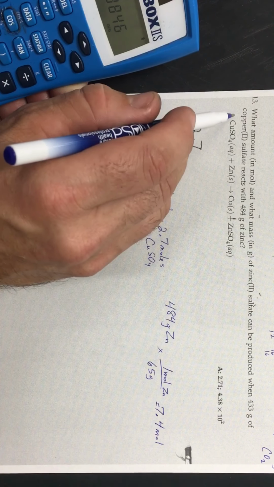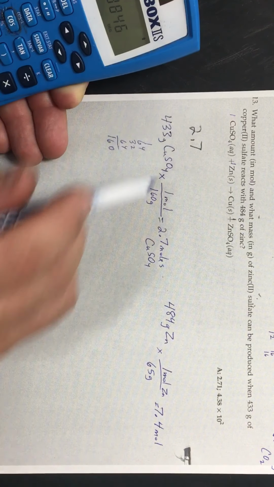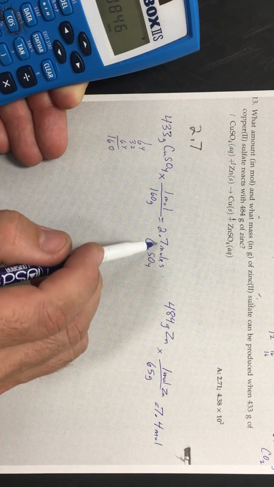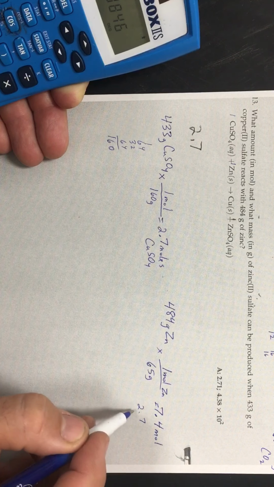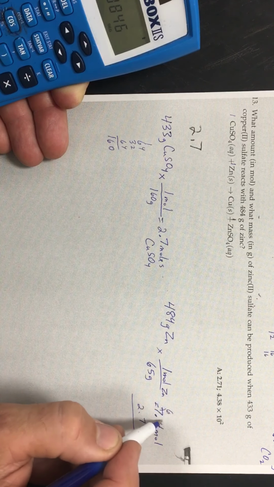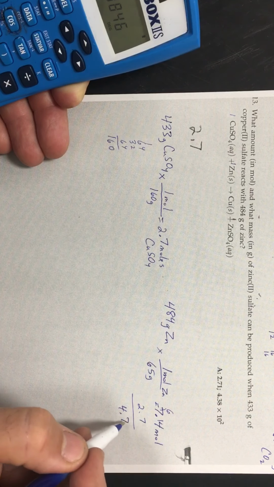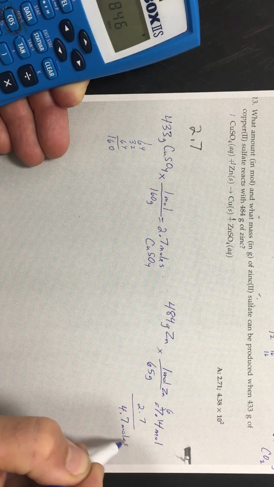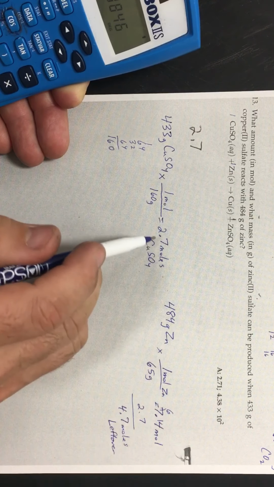Now, I'm using the copper sulfate and the zinc in a 1-to-1 ratio. So if I use 2.7 moles of copper sulfate, then I'm only going to use 2.7 moles of zinc, and we're talking about having 4.7 moles of zinc left over. All right, so I'm going to have plenty of zinc. I'm going to run out of this.